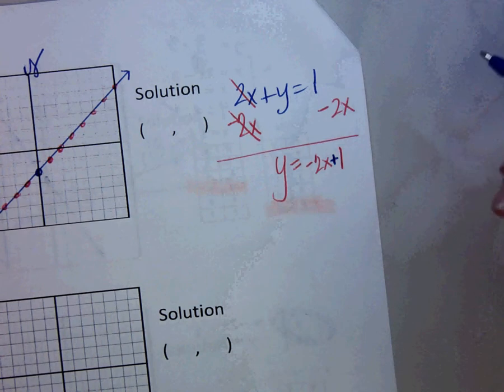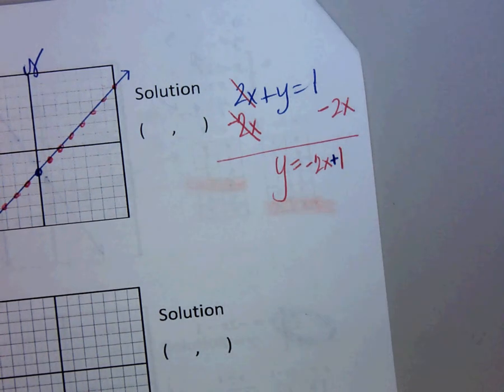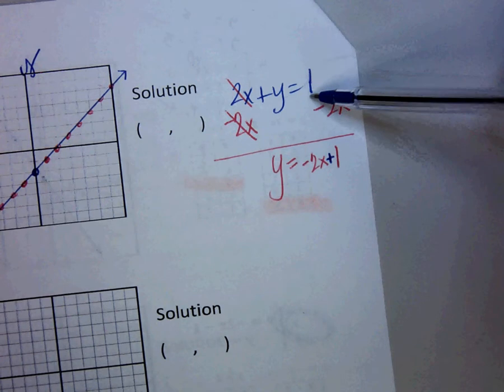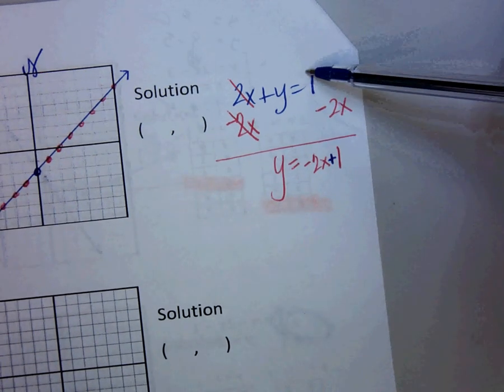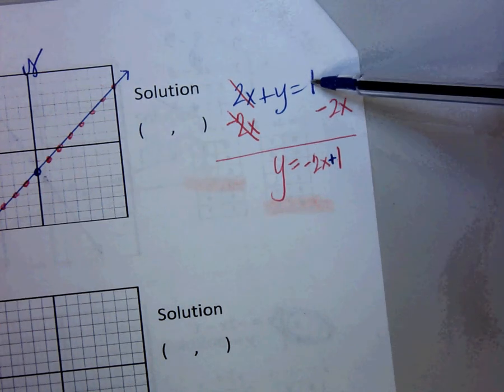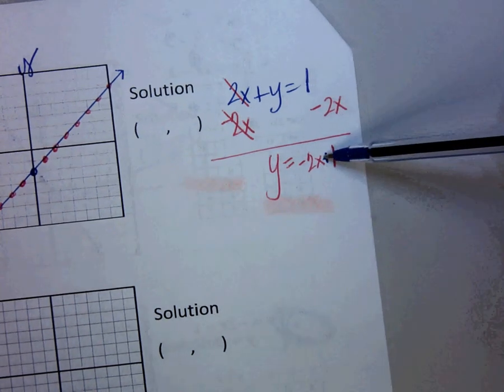And some of you guys are saying, but Miss, I thought we was trying to make it mx plus b, and b has a plus sign. So don't you just always put a plus sign? No. This tells me what to write. So if he's positive, I write a plus. If he's negative, I write a minus, because that's what I like to do.